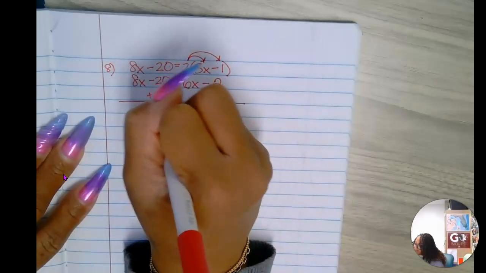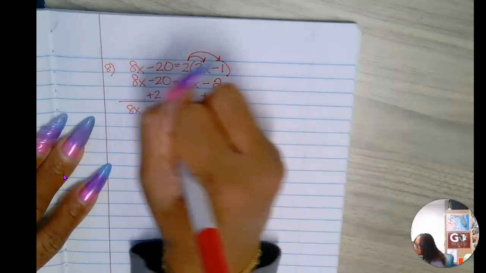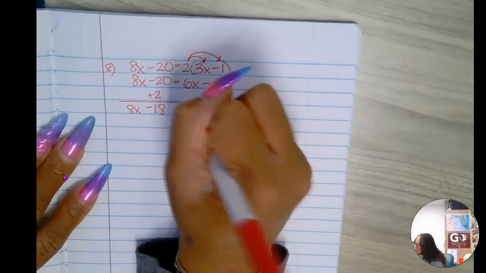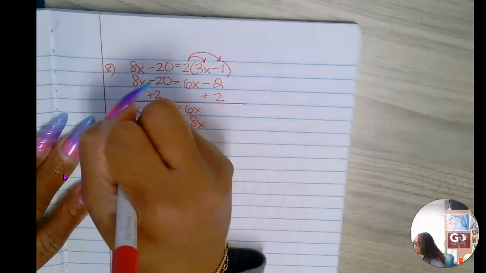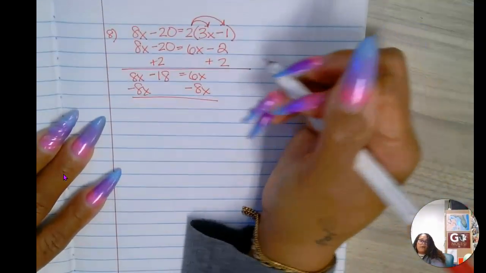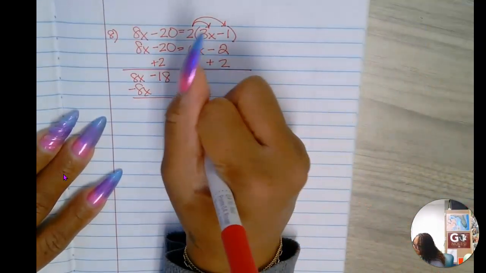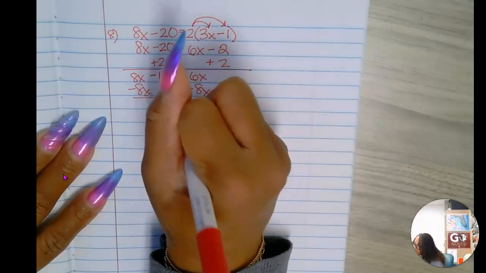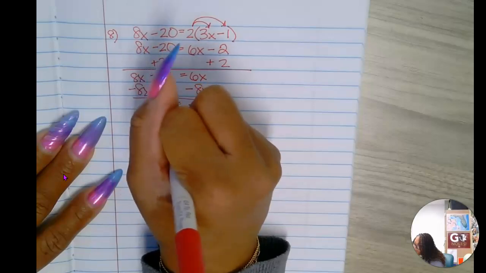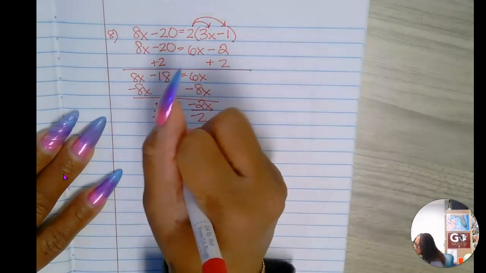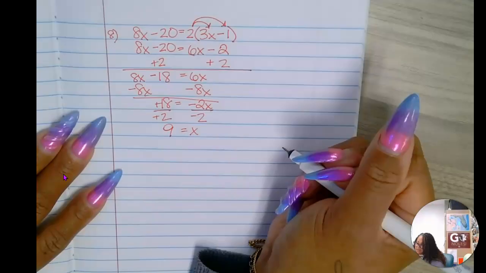This is negative 18. 8x minus 18 equals 6x, minus 8x, minus 8x. 6 minus 8 is negative 2x. Equals negative 18, divide by negative 2, divide by negative 2. These cancel out. It is positive 9 for my x.